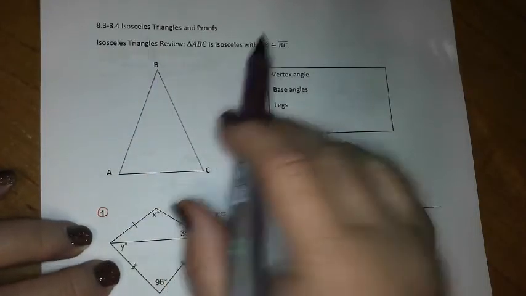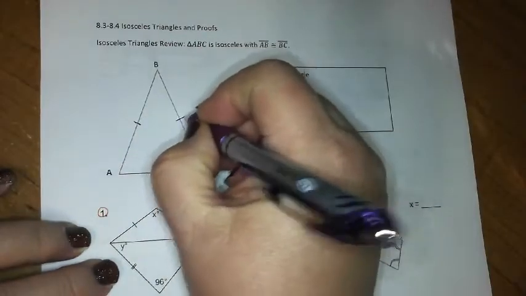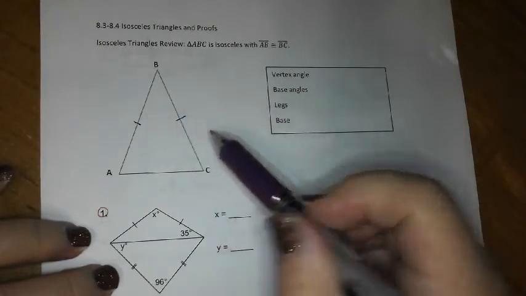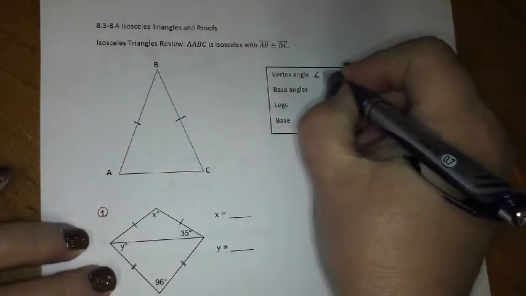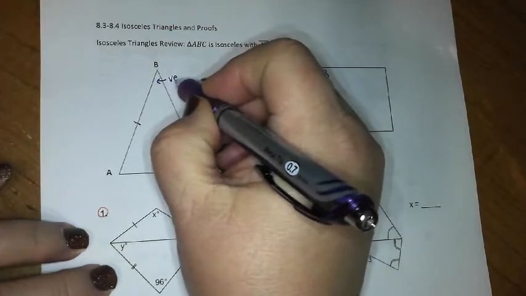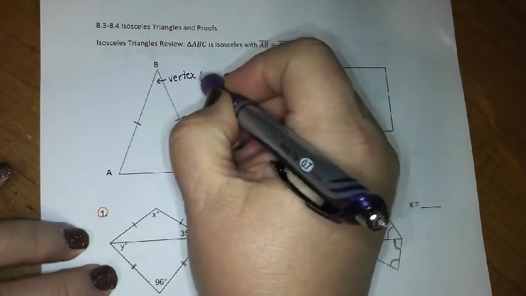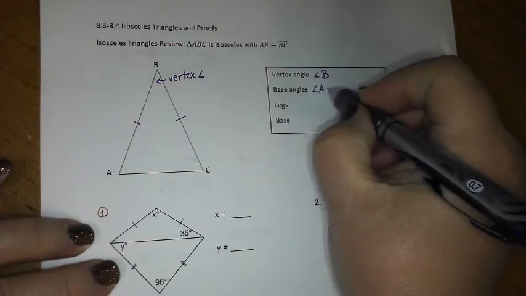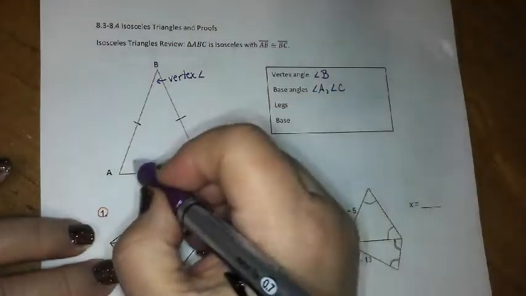So in this one, they told us that AB was congruent to BC. If that is true, in this triangle, the vertex angle is angle B. The vertex angle is where those two congruent sides meet. The other two angles are called the base angles, angle A and angle C.